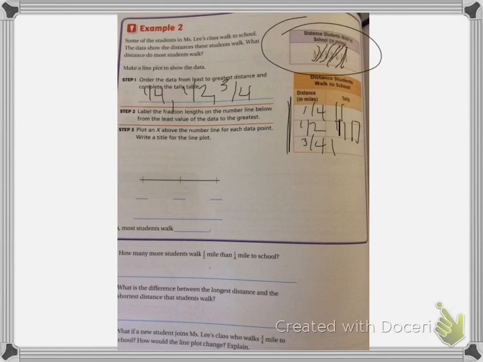Now let's go ahead and move down to step number 3. We will label our fraction lengths on the number line, and then we will put our X's for each one. So we'll start with 1/4, then 1/2, then 3/4. Then I'm looking at how many tallies I have for 1/4. I've got 2. I'm going to go 1, 2. 1/2, I've got 4. I'm going to go 1, 2, 3, 4. And 3/4, I'm going to just put my 1.